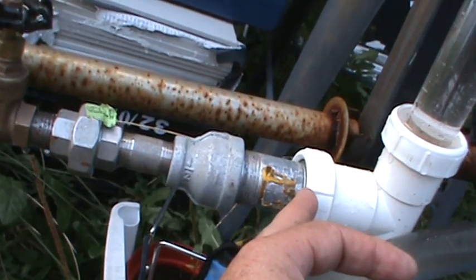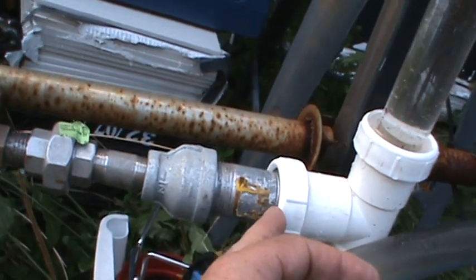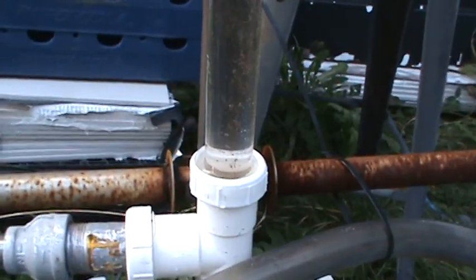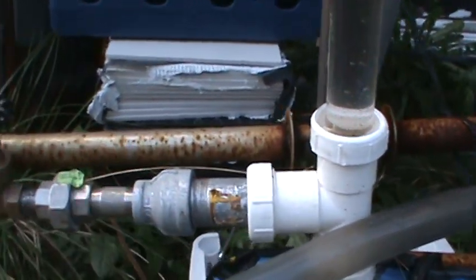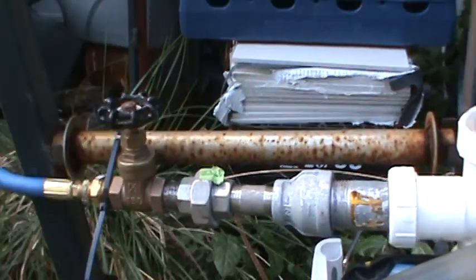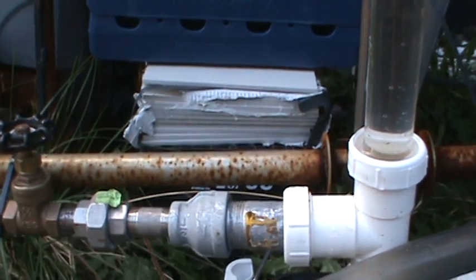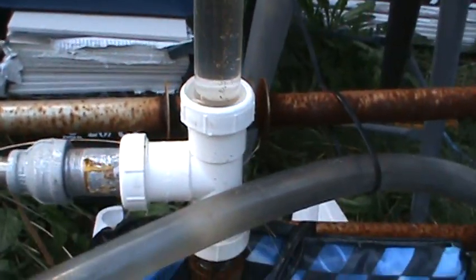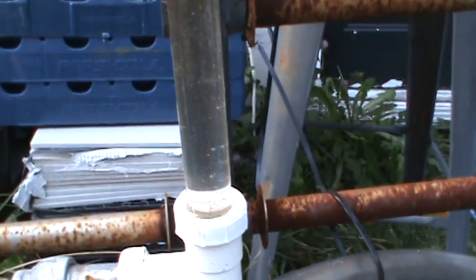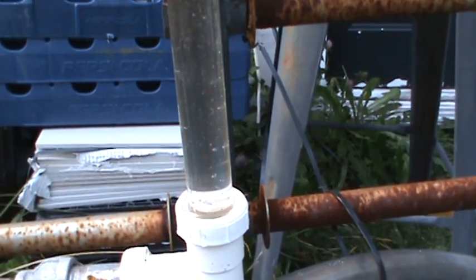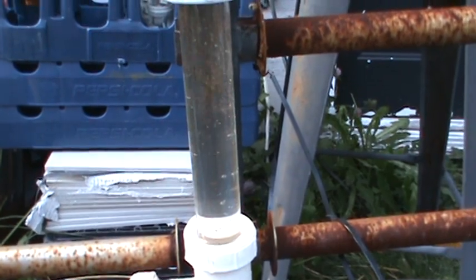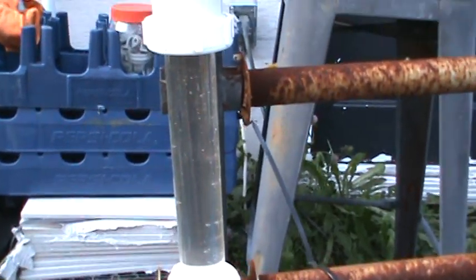That's just a pressure fit on those threads. I don't understand why it's not leaking. I didn't put any Teflon tape on it yet. This is, again, like I say, just experiments where I'm adding a little bit more water to it and raising it up.